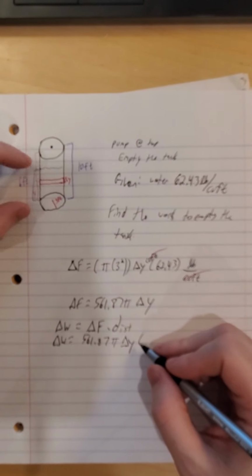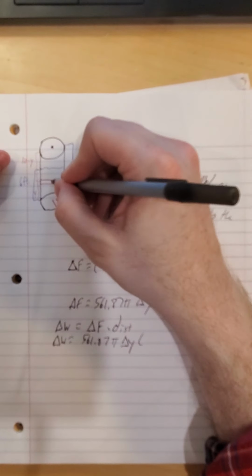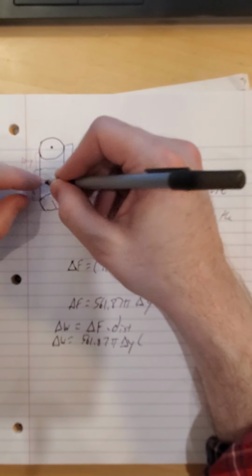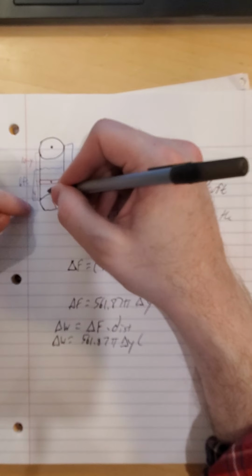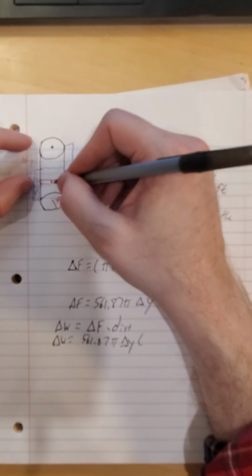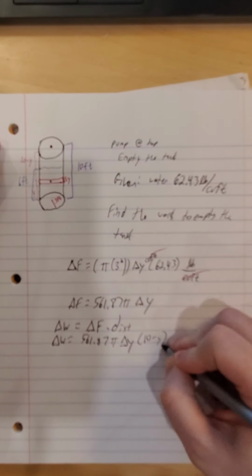Our distance, the distance that we are traveling to go from the arbitrary 2D rectangle or 3D disc that we made, it's going to go from y units in height up to the top, so it's going to travel 10 minus y in distance.